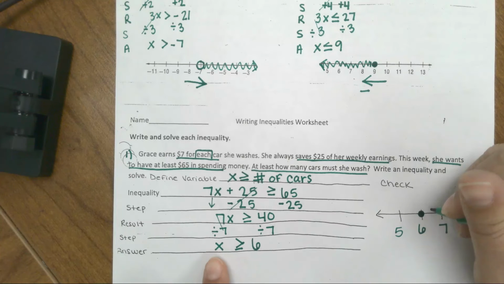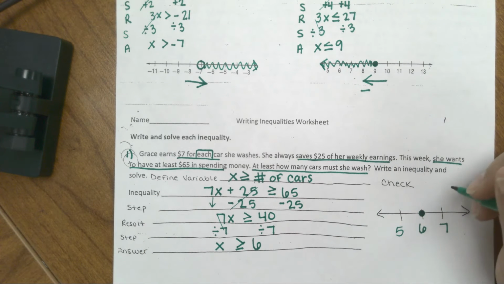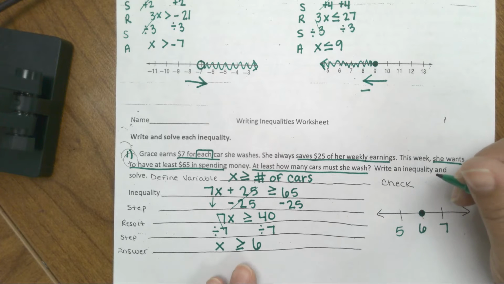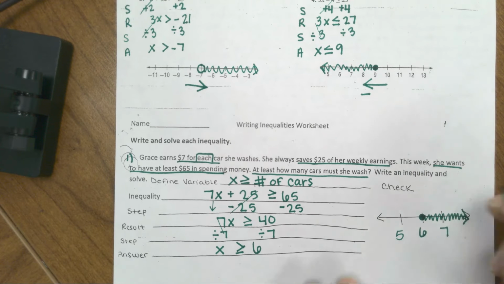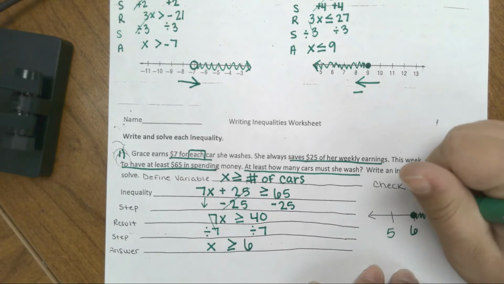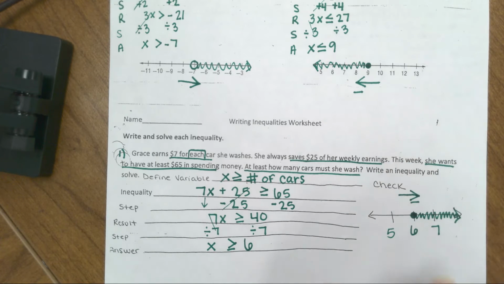My variable is on the left-hand side. Always try to write your inequality so the variable is on the left-hand side. So I need to shade everything greater than or equal to 6. Greater than is to the right, or if I rewrite my symbol, make it into an arrow, it points in the direction I need to shade. Okay, flip to the back.